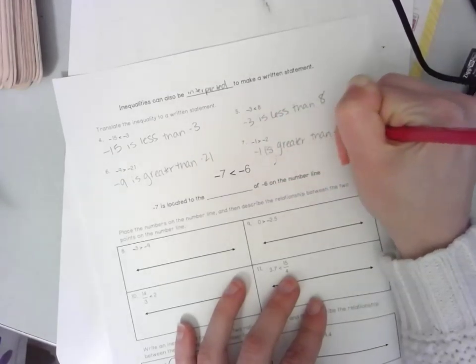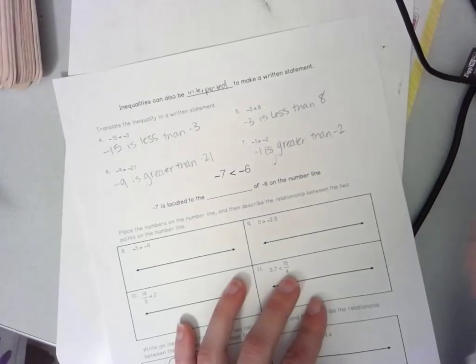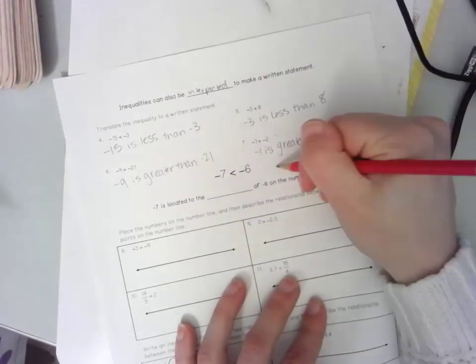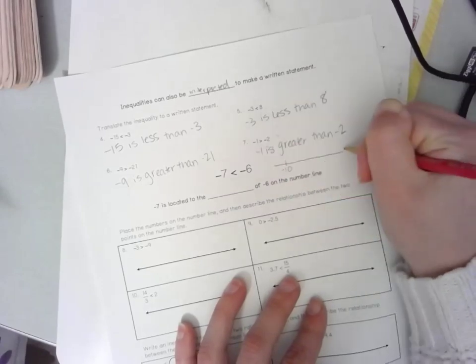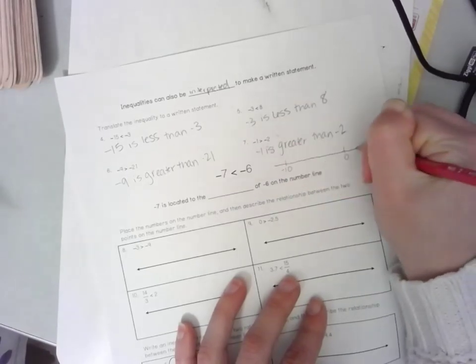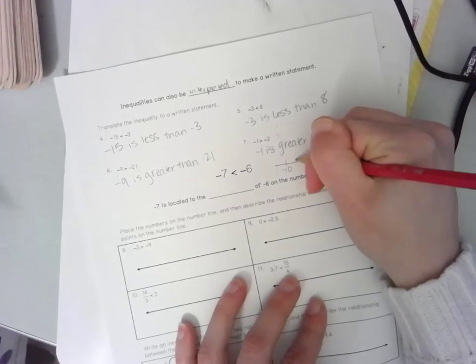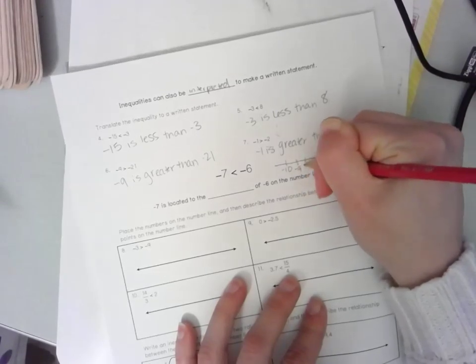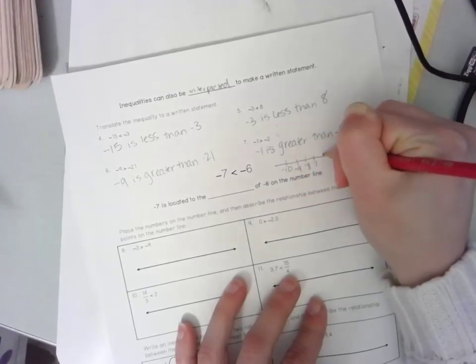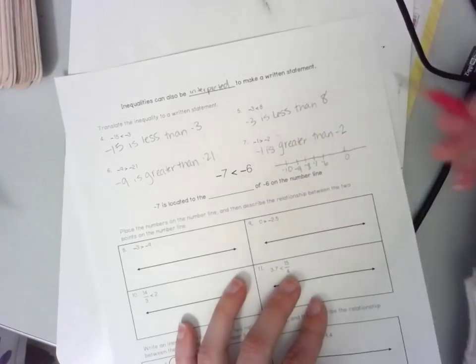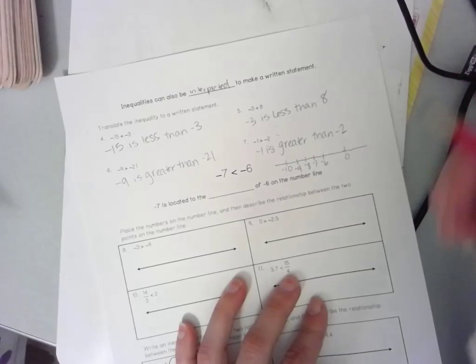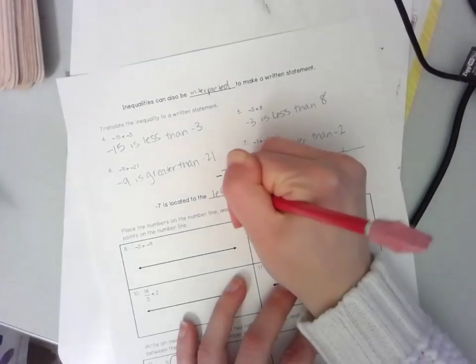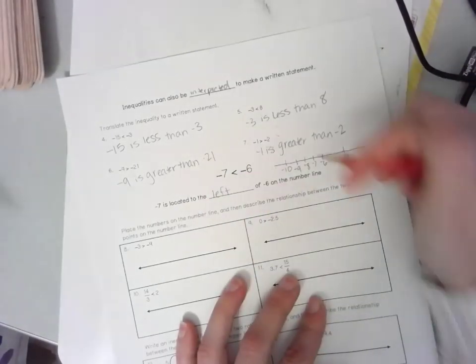Okay, so if I look at this, negative 7 is less than negative 6 on a number line. Here's negative 10, here's 0, negative 9, negative 8, negative 7, negative 6. I'm going to stop right there because I just need those 2. Negative 7 is located to the left of negative 6 on the number line.